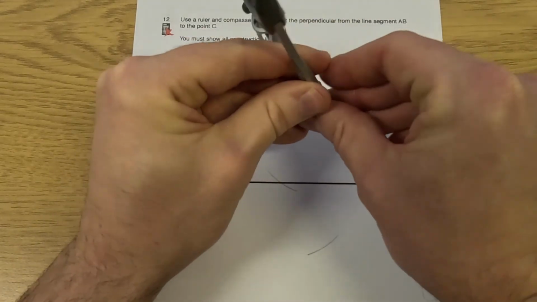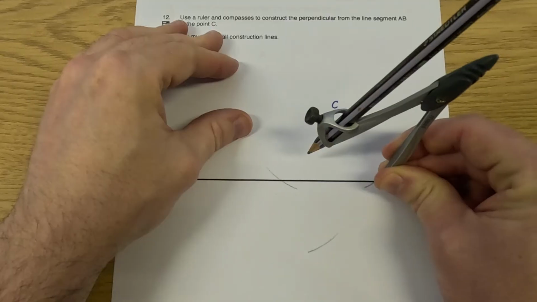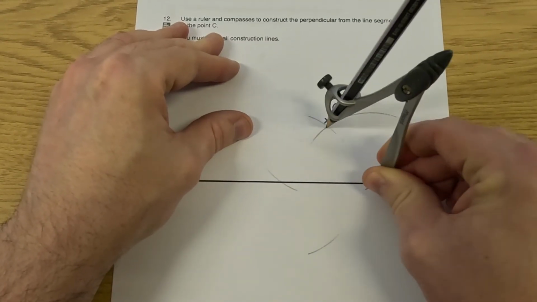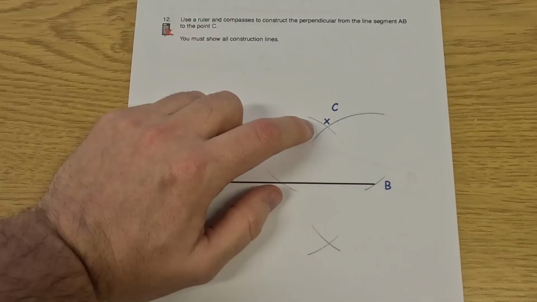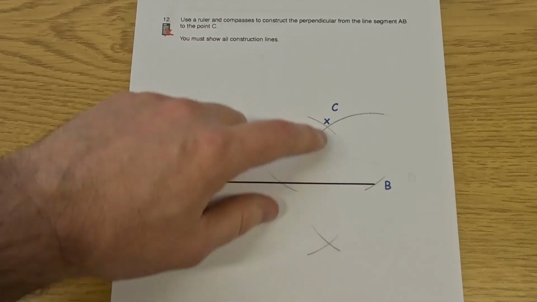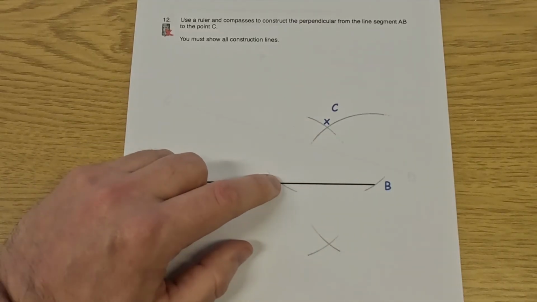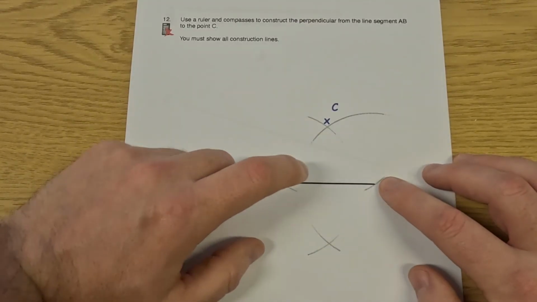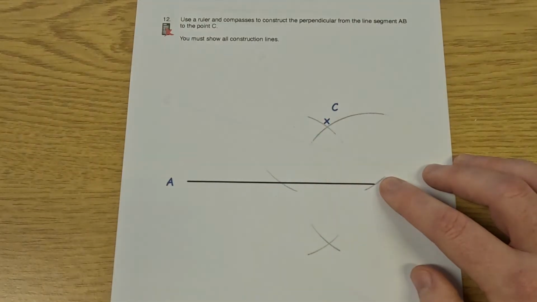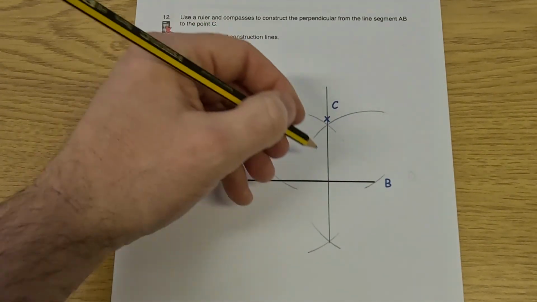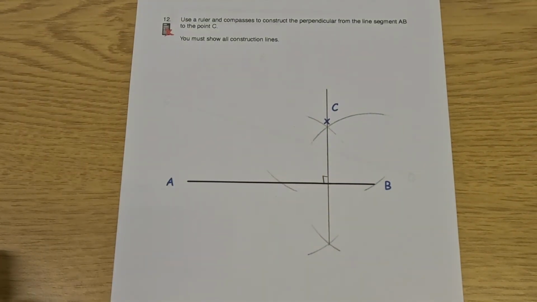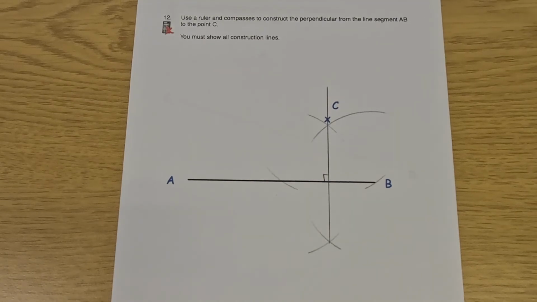And now keeping it the same size, we're going to put it on where it meets B here on the other side of the line. And again, we're going to do an arc above the line and an arc below the line. Okay, so now if we have a look here, we can see that they intersect at two locations here and here, and if we join them up, that'll construct the perpendicular bisector of this part of the line. So it'll cross at 90 degrees and it'll pass through, if we carry it on, it'll pass through the point C. So let's do that. And there you go, as you can see, that line is at right angles to the line AB. It's perpendicular to the line AB and passes through the point C. So that's one approach.